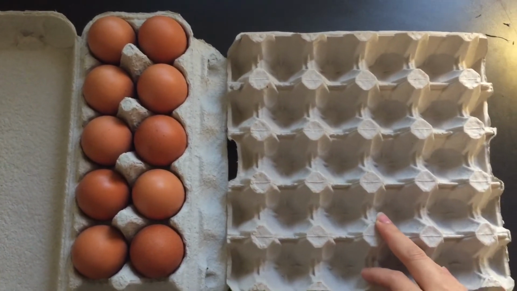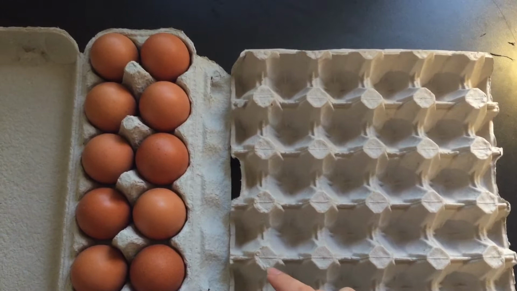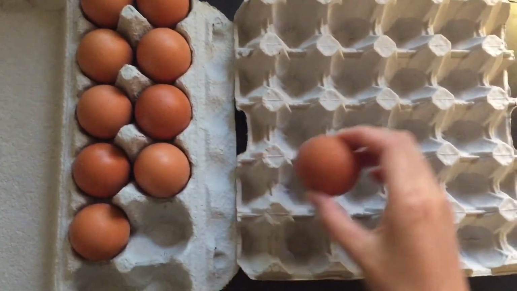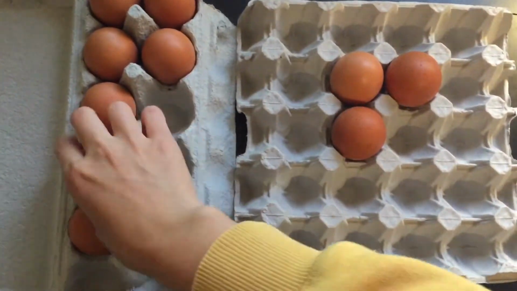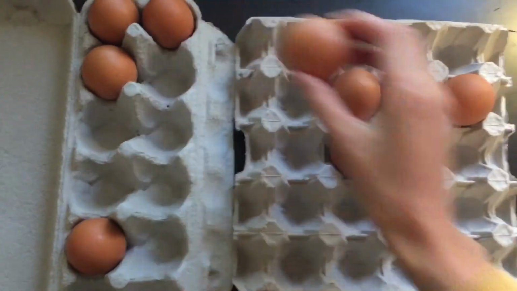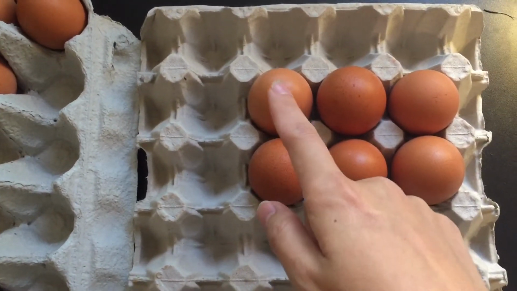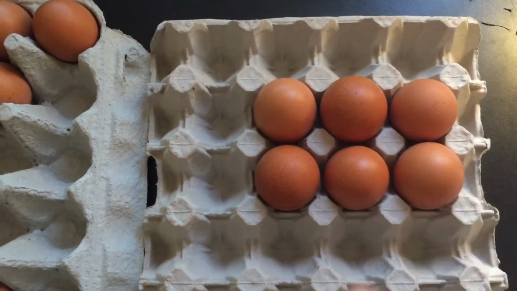Using this egg tray here, I just want to show you the different ways we can show multiplication facts. In my previous example, I showed 2 times 3, so two groups using pegs. Now using eggs, we can also show this. Now I have two groups, and in each group I have 3 eggs, so that's 2 times 3.